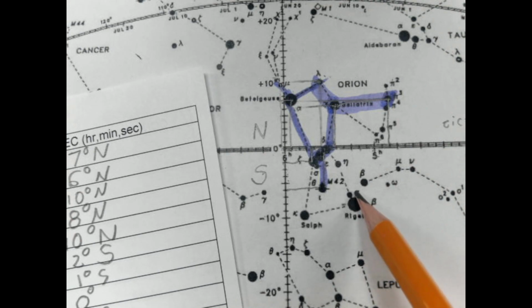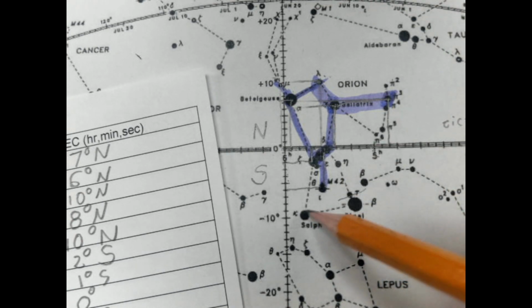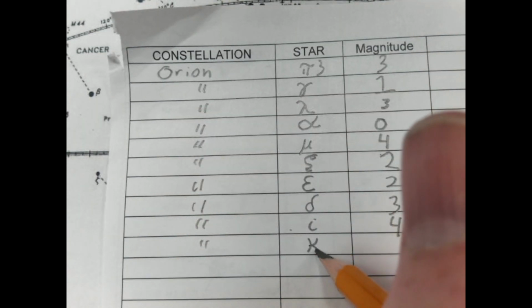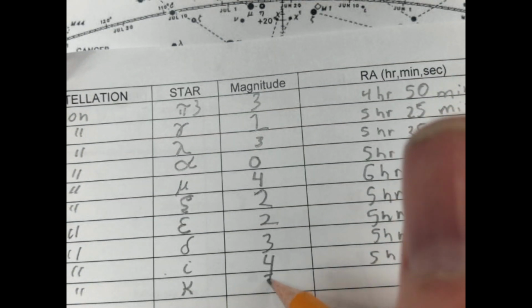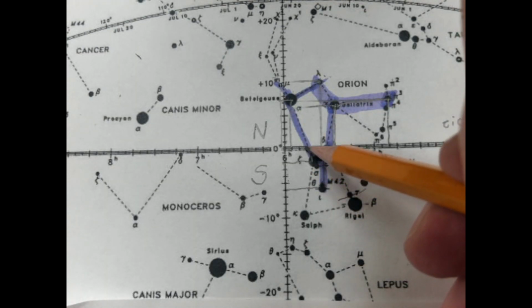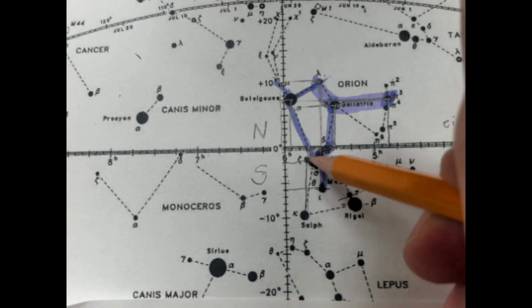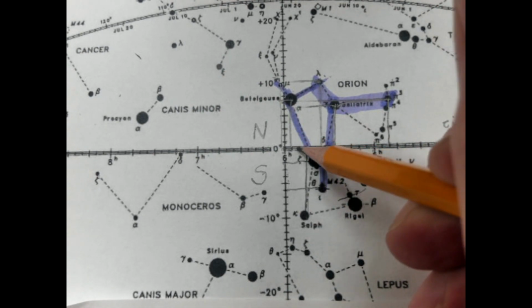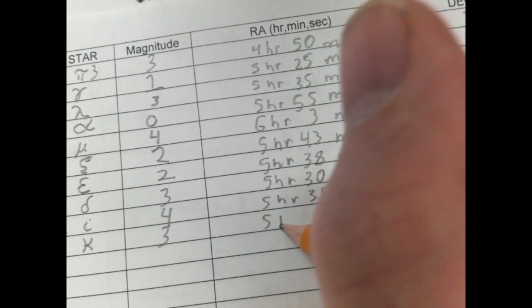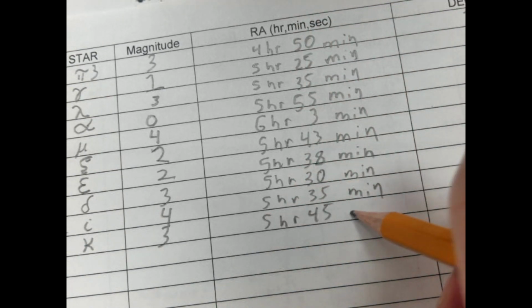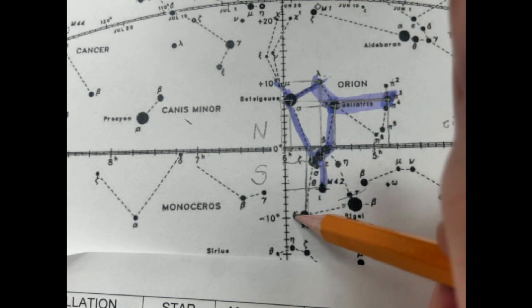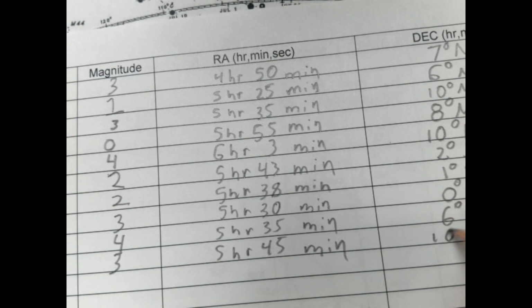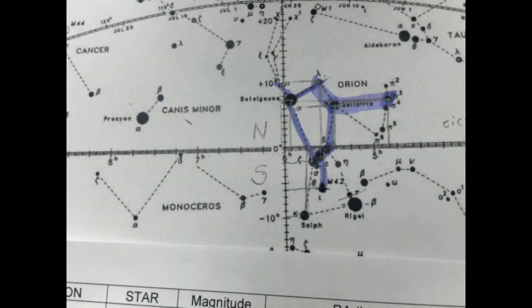I'm not going to do tau. That's a small one. Kappa, also known as Orion Kappa. That looks like about a 3. Right ascension, 55, 50, 45. So 5 hours, 45 minutes. And it's down here. Let's call that 10 degrees south.